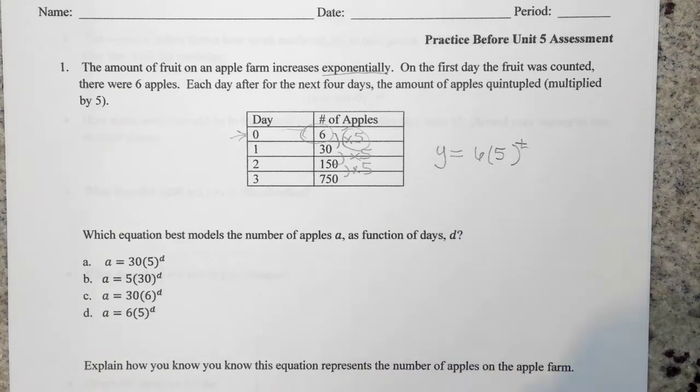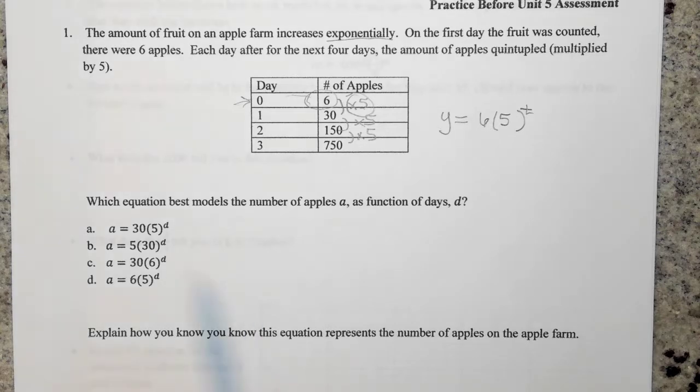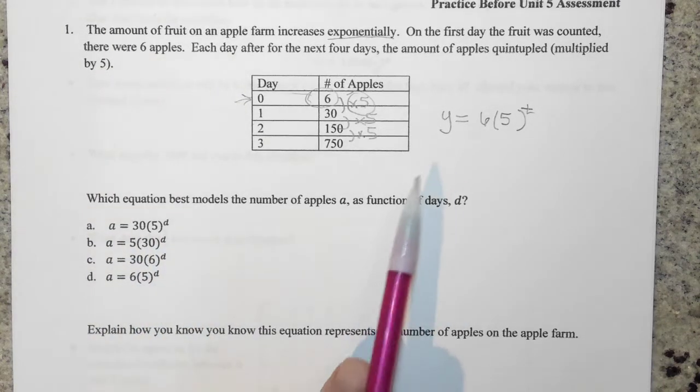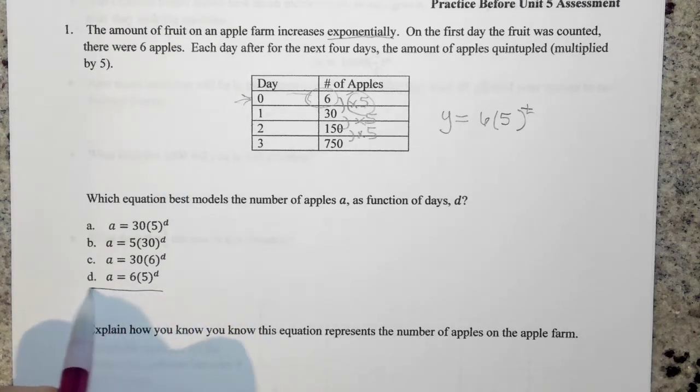I'm going to put t for time, or d for days. So let's take a look here. What do I got? Well, I'm looking for what I wrote here based on what I know. A is equal to 6 times 5 to the power of d. There it is right there.